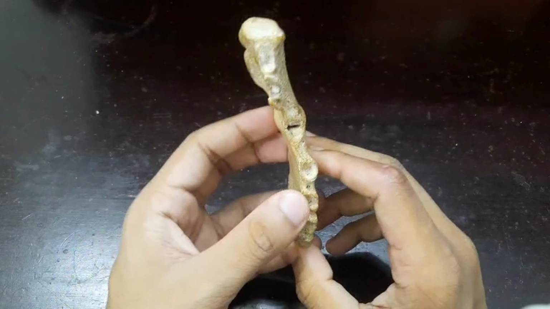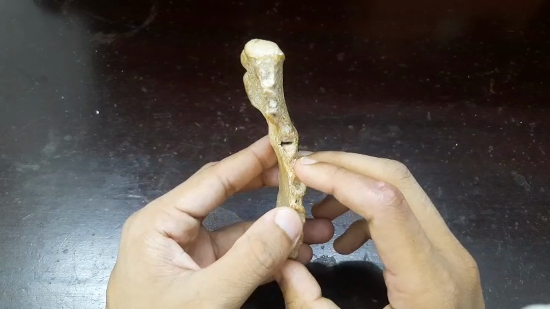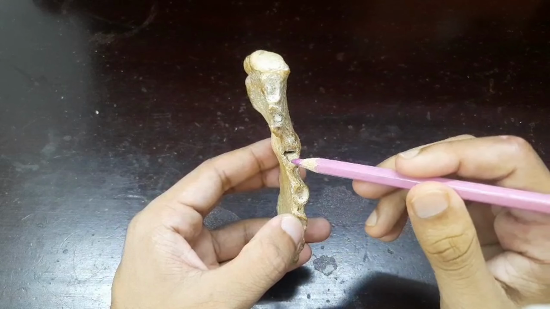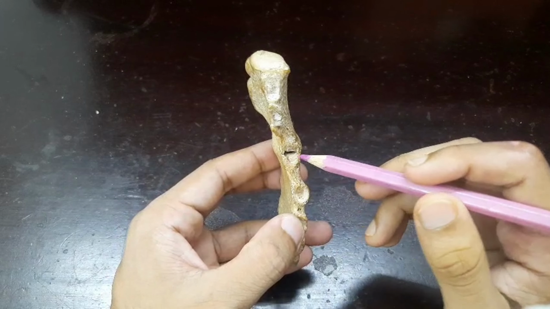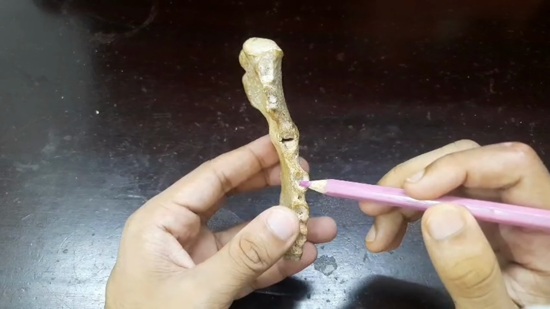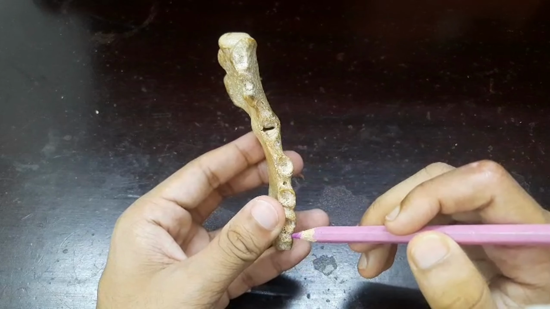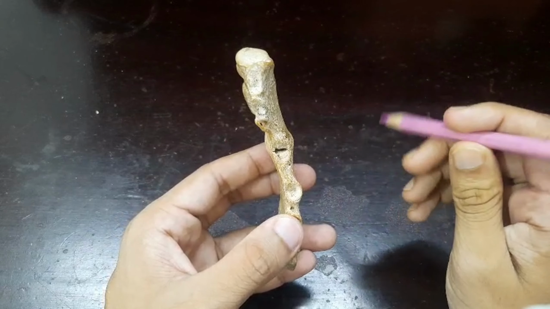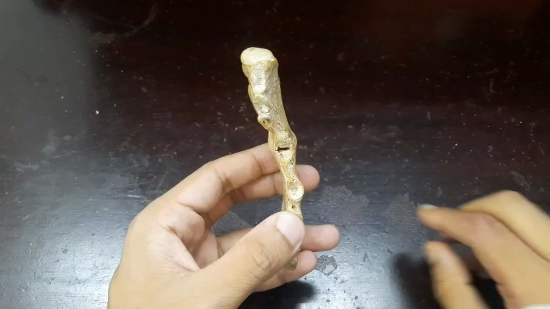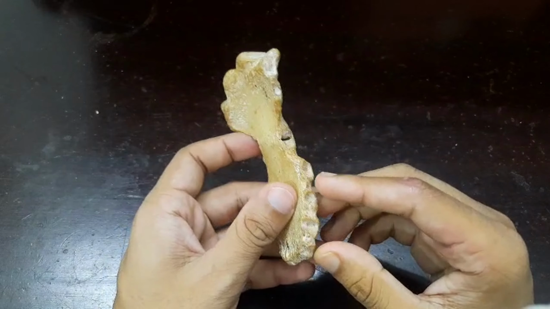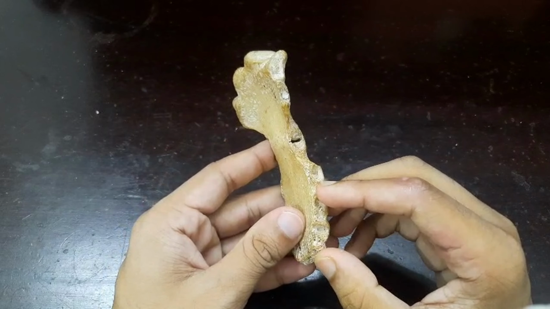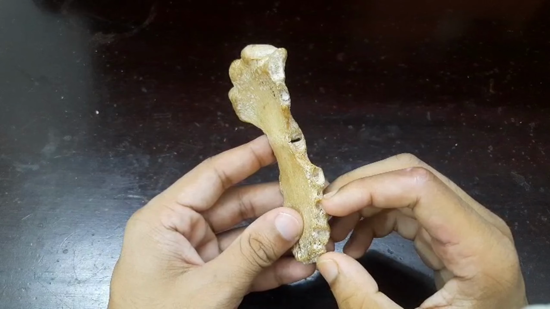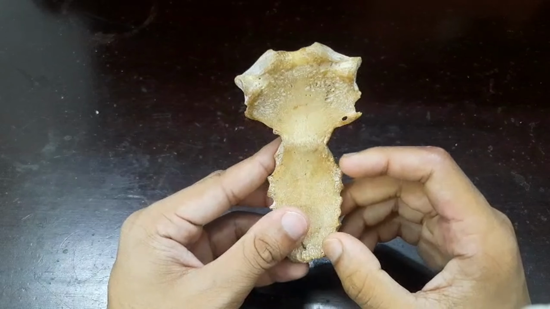This is the lateral border, and on either side of the lateral borders there is a demifacet, and there are 4 costal facets for articulation with the 3rd to 6th costal cartilages. And at the inferior end of the body of sternum, there is a demifacet which together with the xiphoid process articulates with the 7th costal cartilage.